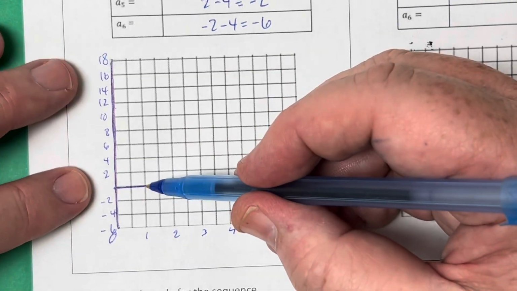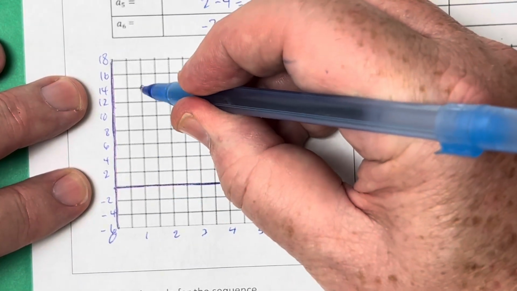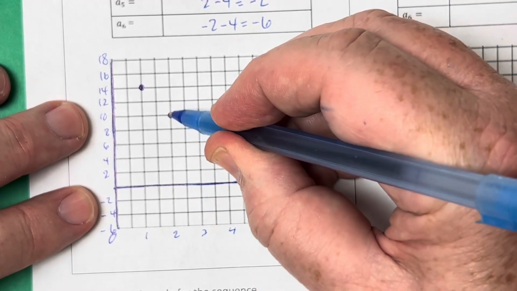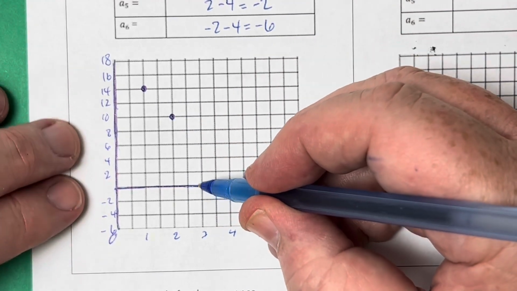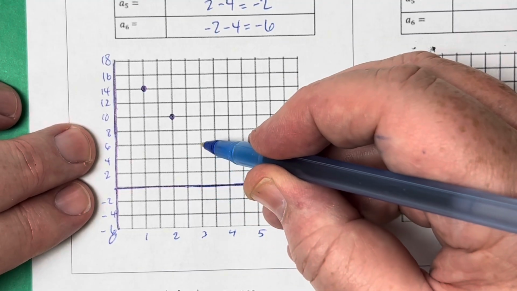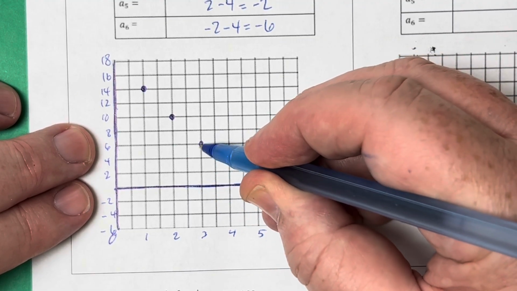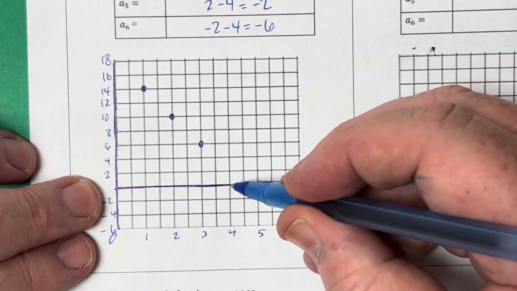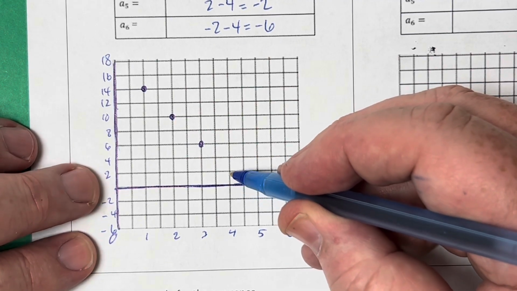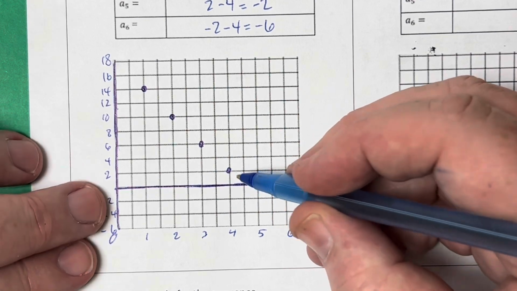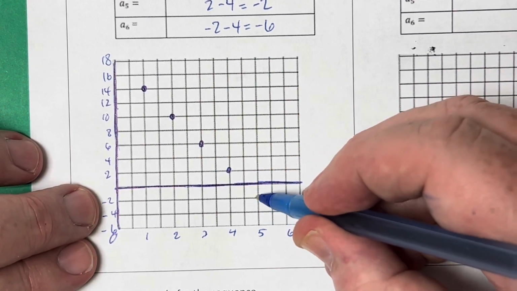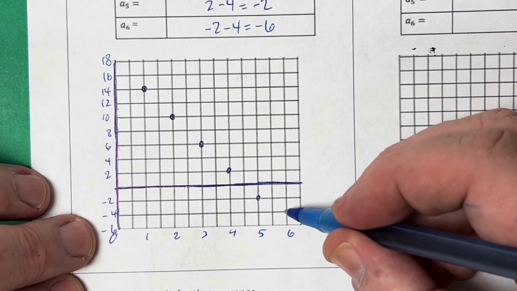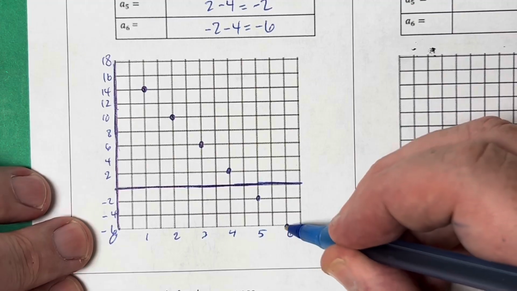We have 1 is 14, so plot a point there. 2, 10. All right, 3, 6. 4, 2. 5, -2. And then 6, -6.